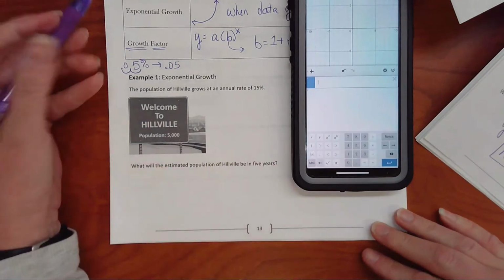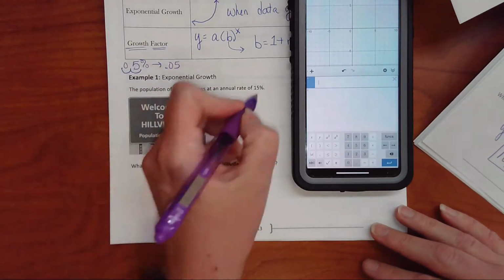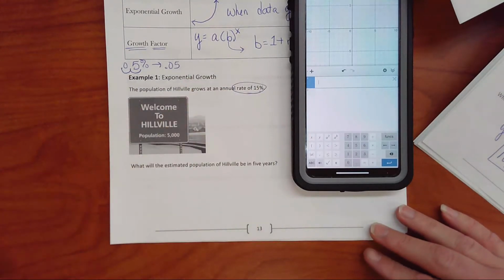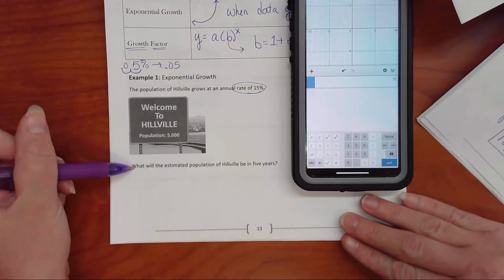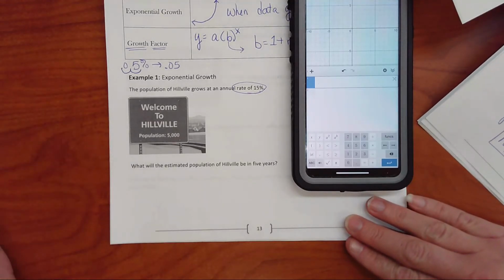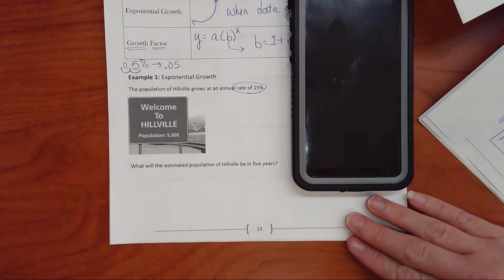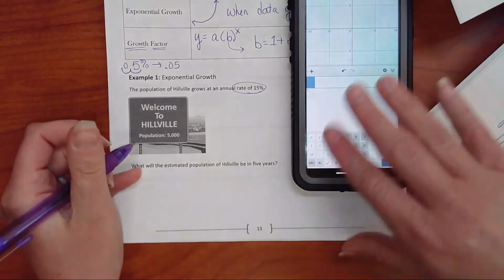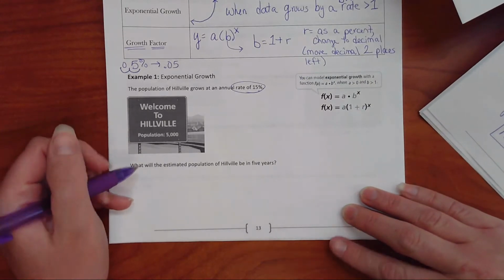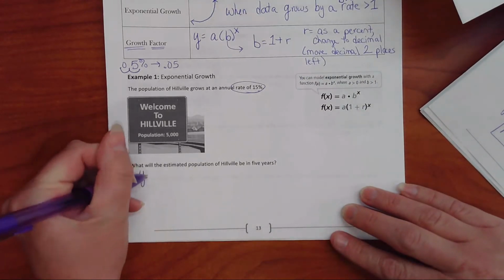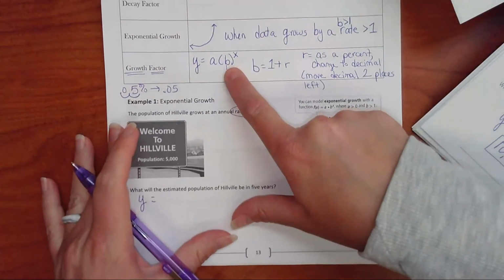It says the population of Hillville grows at an annual rate of 15%. And they want to know, what will the estimated population be in 5 years? So we need to write our exponential equation first, and then we can plug a 5 into it. So the exponential equation is always y equals a times b to the x.